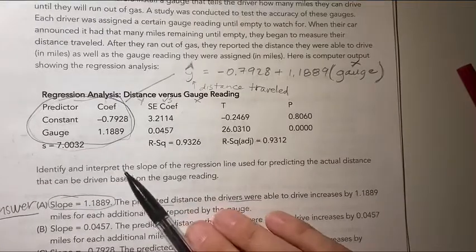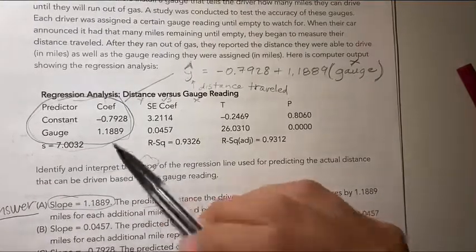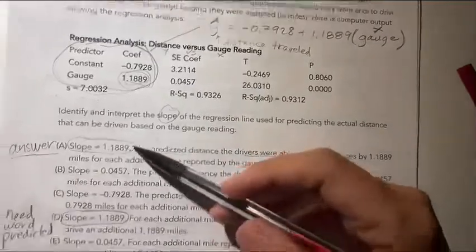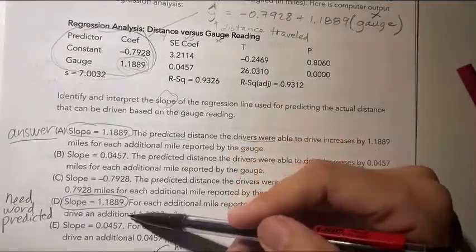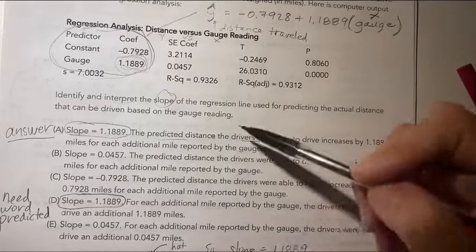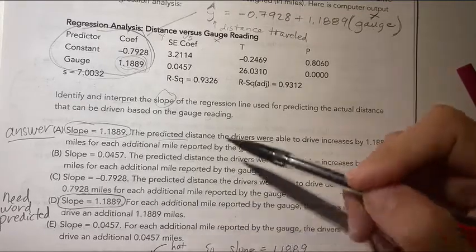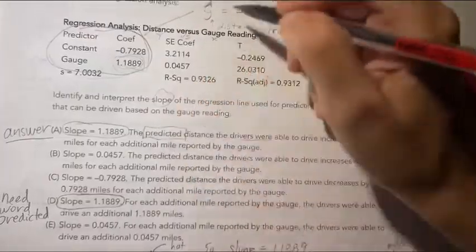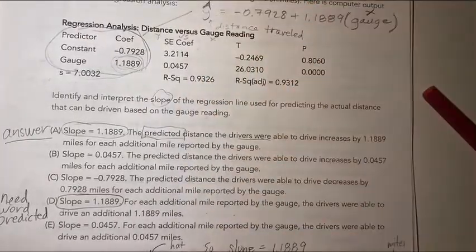It says identify and interpret the slope. So we know that this is the slope. That's where the slope always is in the printout. So we've narrowed it down to A and D. Now what's different between these two, and why does D not work? Well, see this word predicted. That's this hat thing, right?